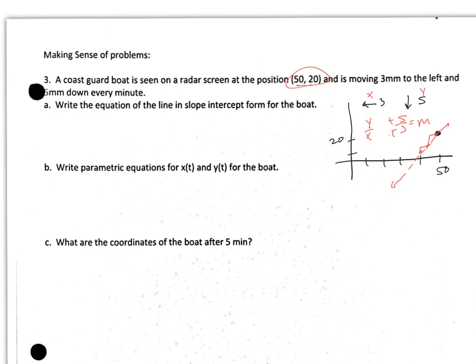First question says to write the equation of the line in slope-intercept form. So slope-intercept form, of course, is difficult to start with, so I'm going to start with point-slope form. y minus 20 is equal to our slope, 5/3, and then x minus the x coordinate. We're going to distribute the 5/3.